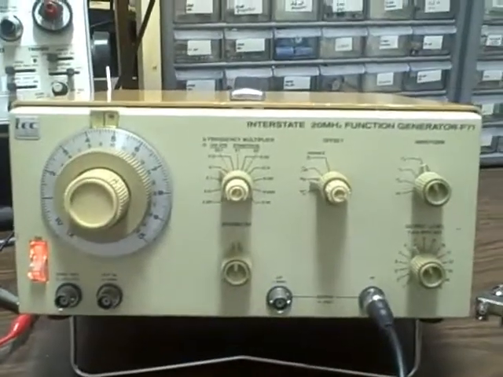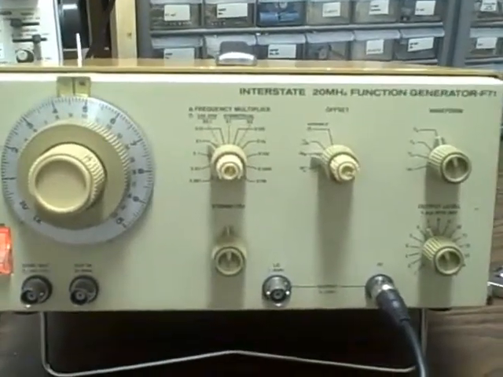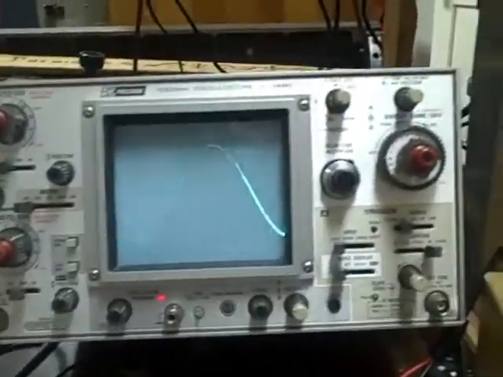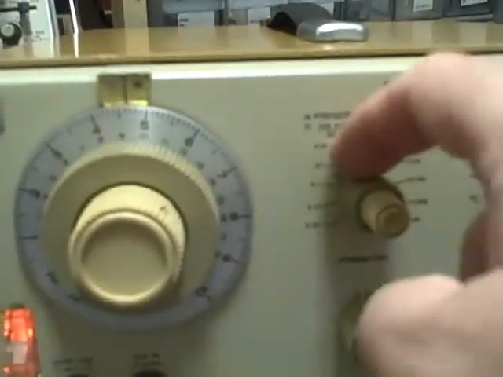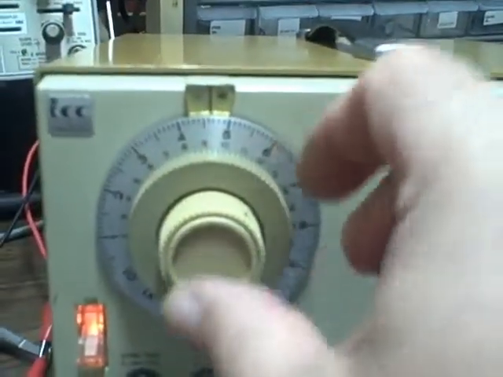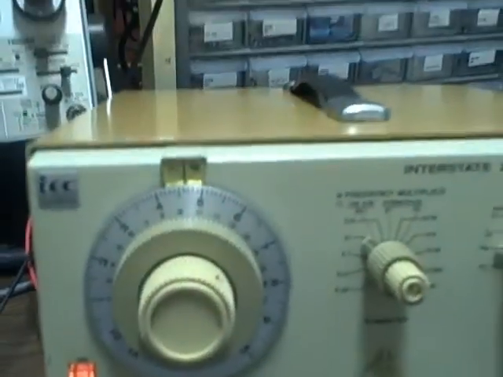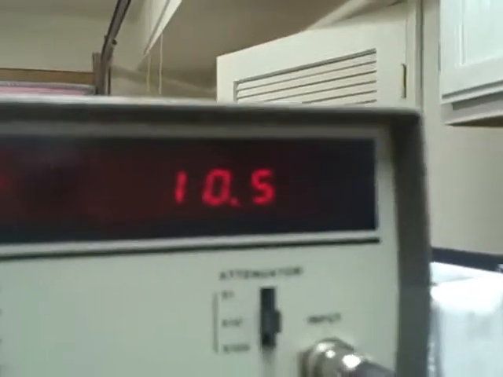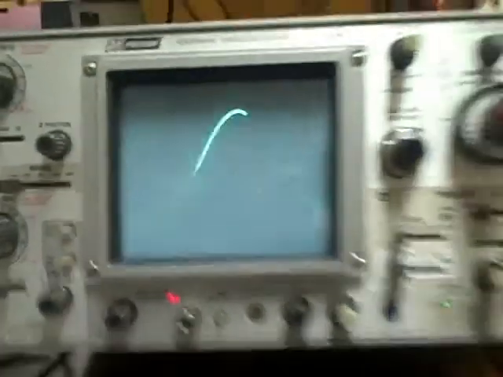Alright, Jeff. We're just putting together a quick little video for you here to see this unit working. We're right now on the ×1 scale, and I'm setting about mid-band, so we're putting out about 10.5 hertz according to the frequency meter up here, and we see a nice sinusoidal waveform on the scope.